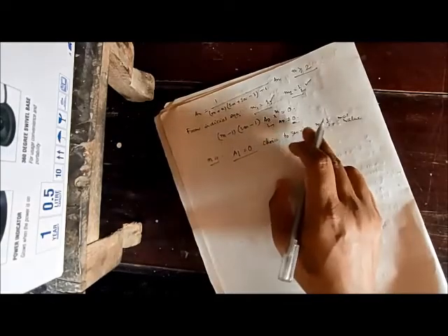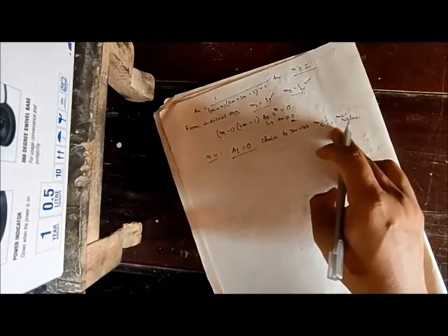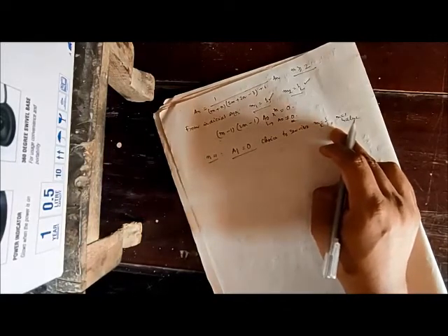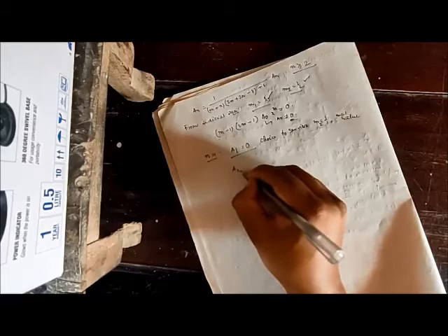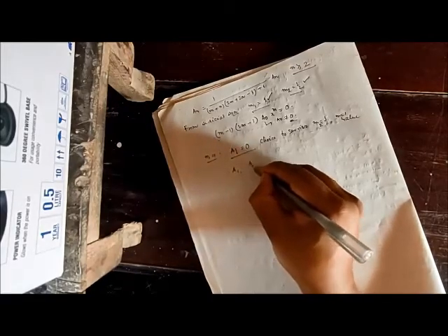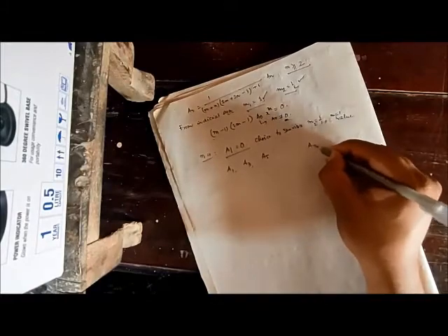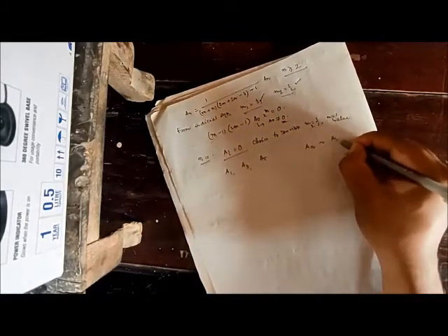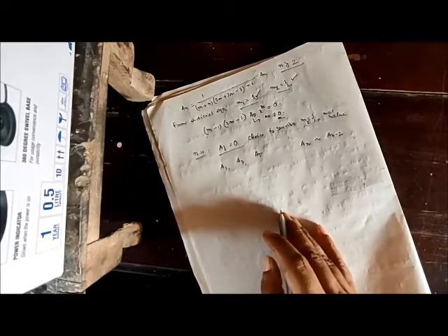Now once you get this equation, this is basically my choice. When you choose this term from the recursion relation, you will automatically get a1, a3, a5, because a_n is related to a_(n-2).